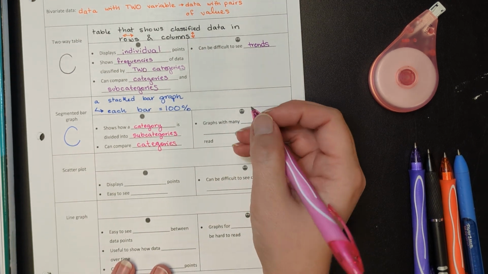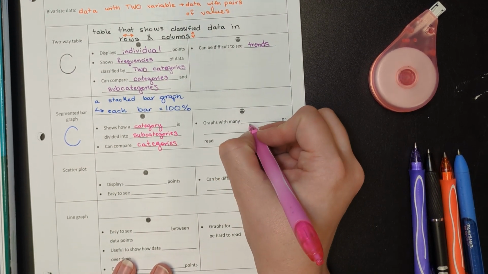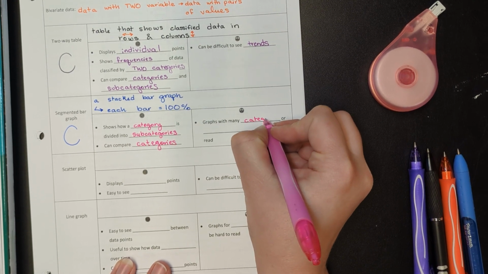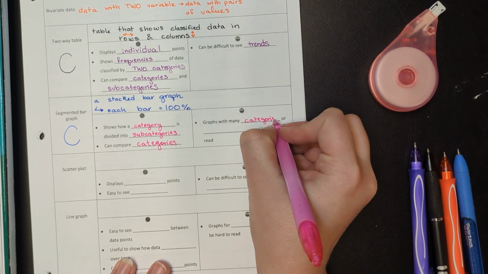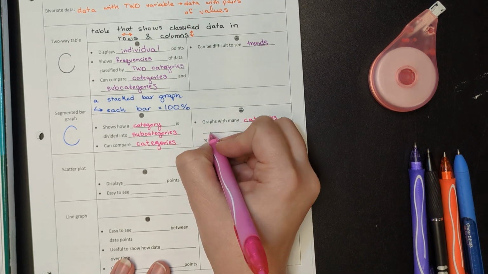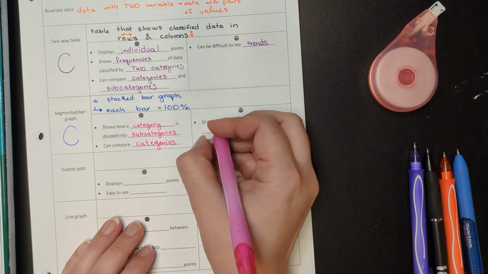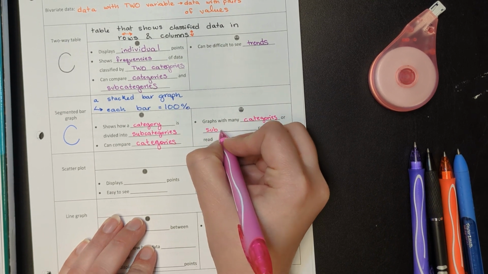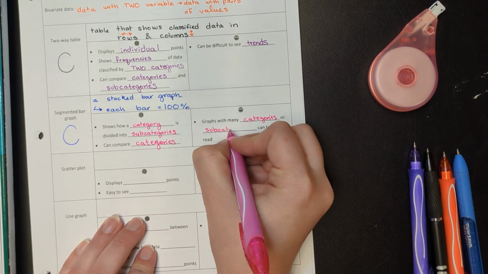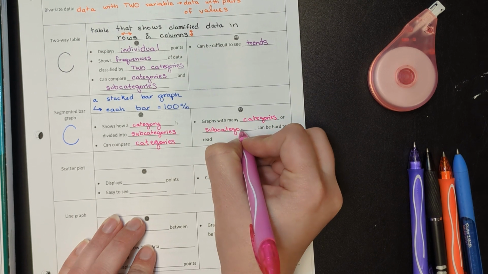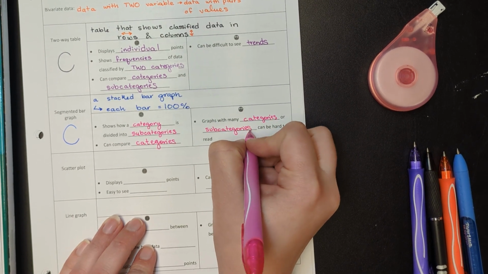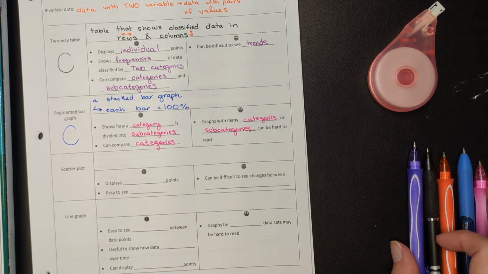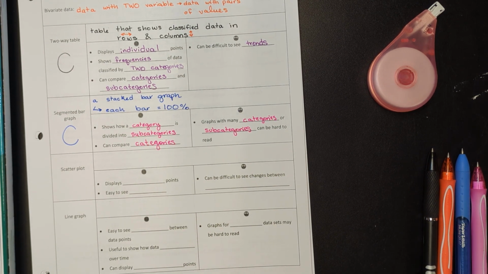And it does one bad thing. The one bad thing is graphs with many categories or subcategories can be hard to read. Because if you put like 50 different bars on there, that's a lot of information. You only use this for a couple of pieces of information. Questions about those ones? No.